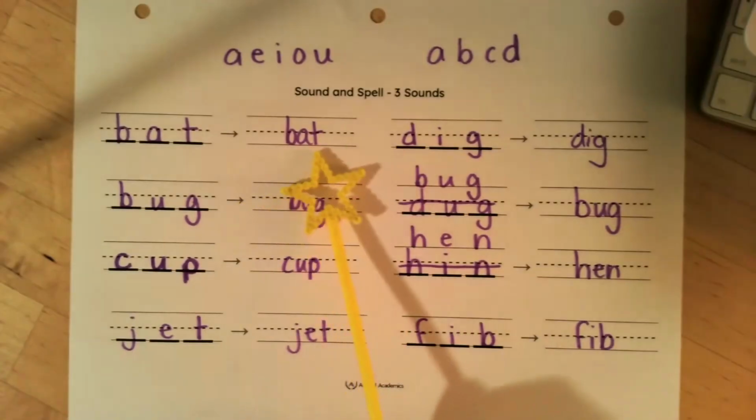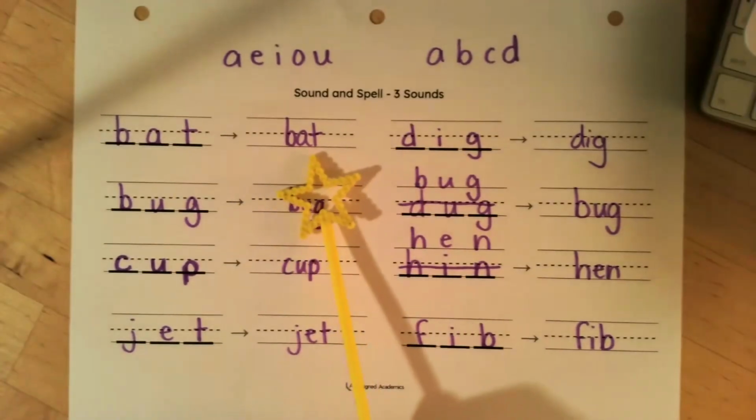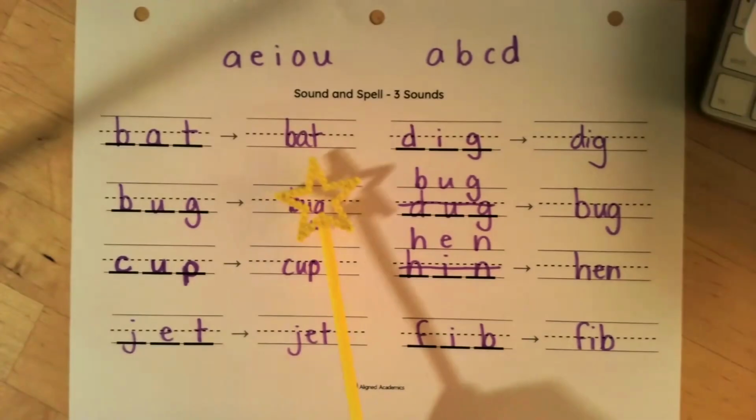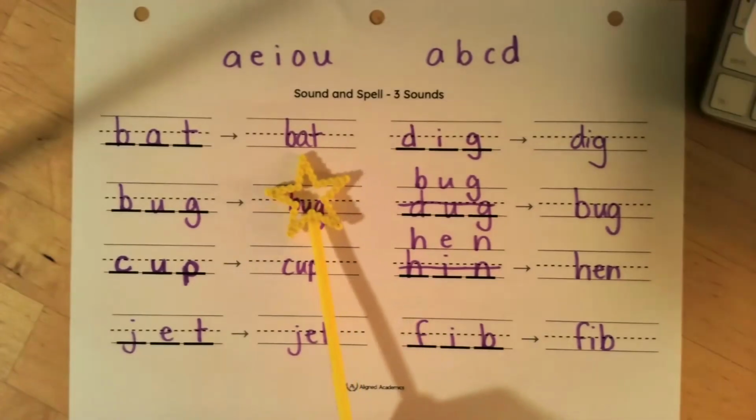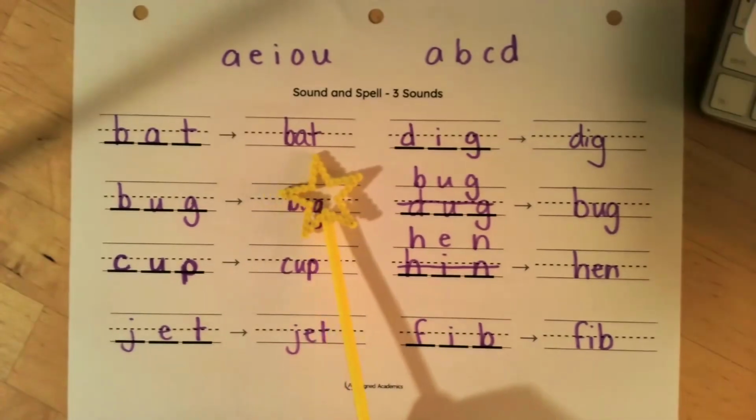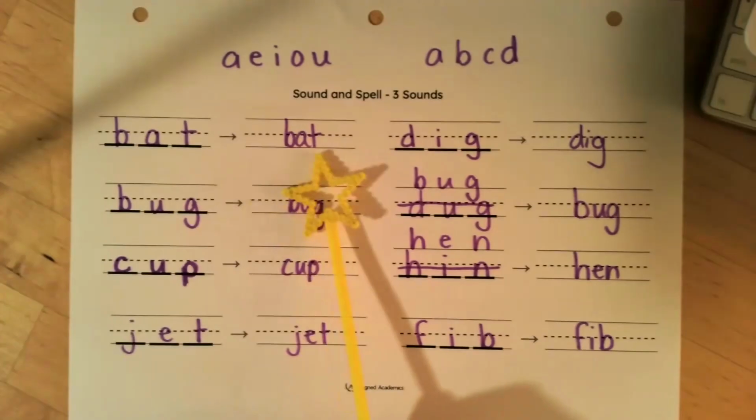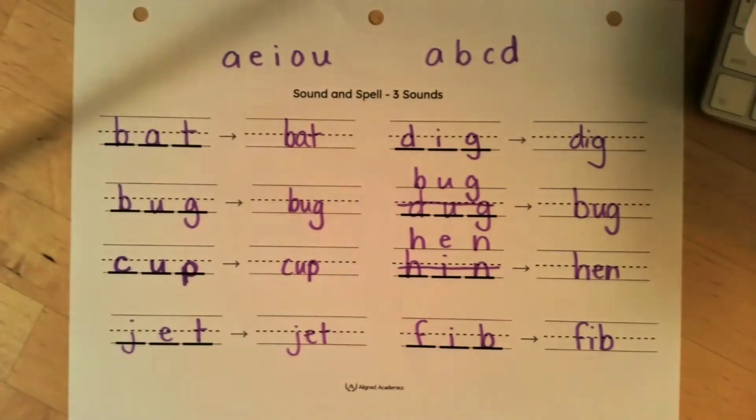And then I would say, okay, do you know any other meanings or definitions of the word bat? And if they didn't tell me bat, like as in baseball bat, then I would tell them. I would say, okay, there's also a bat, like a hard wooden bat or a metal bat that we can use to play sport. So that's just a way that you can connect vocabulary into this phonemic awareness and spelling exercise.